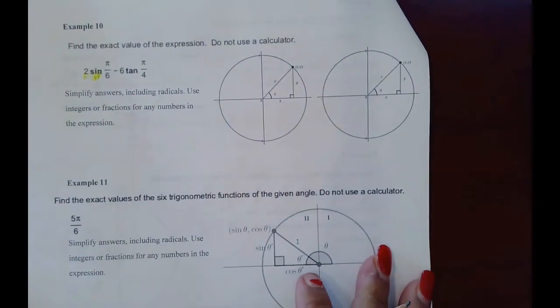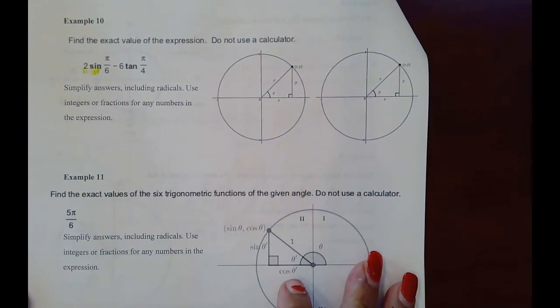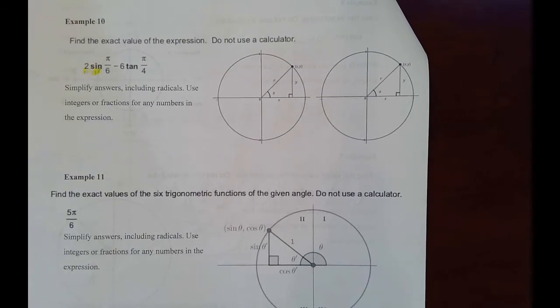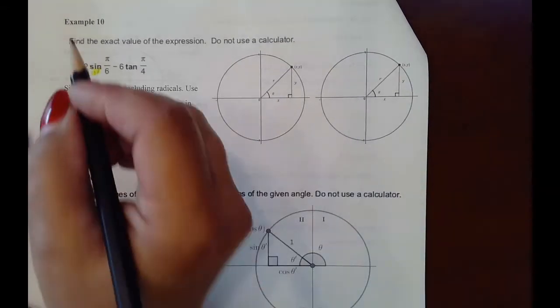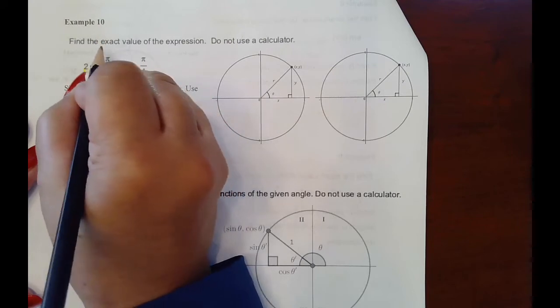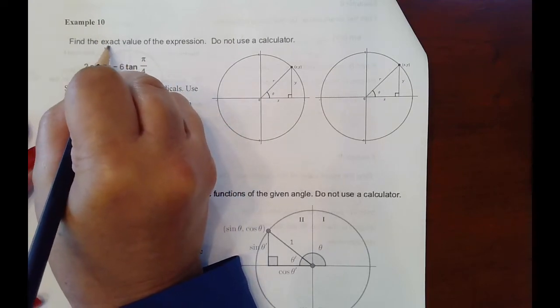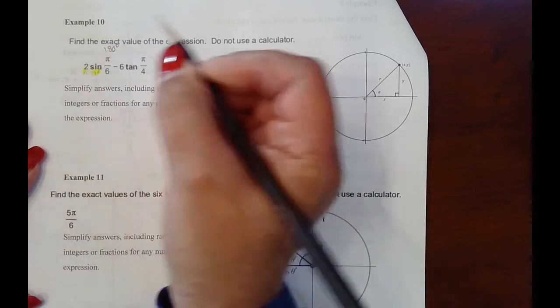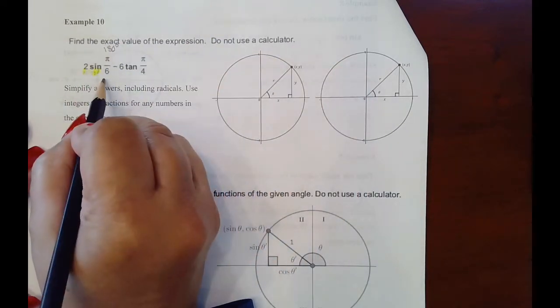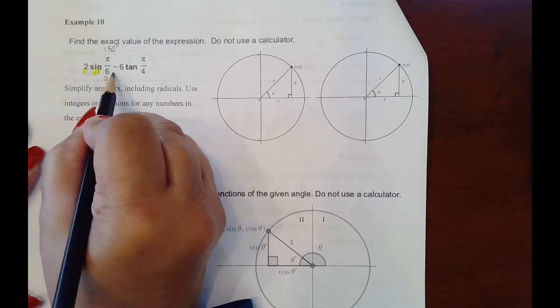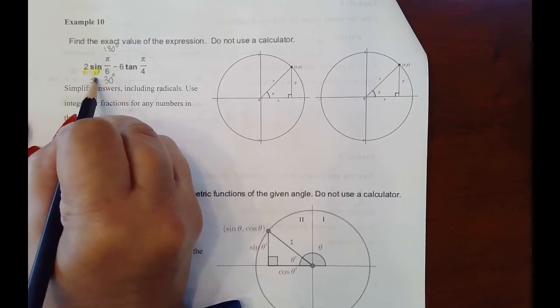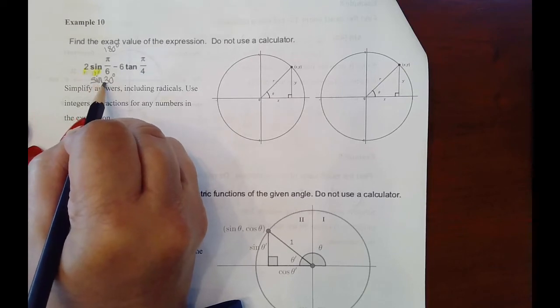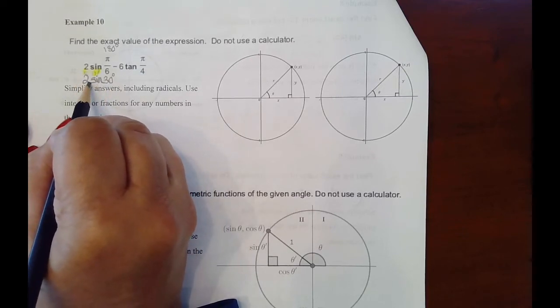In example 10, it says find the exact value. I've provided you with two different places to put your values because you're talking about two different angles here. Okay, you might want to get a fix on what they're talking about with respect to this pi value here. Maybe think in degrees. That's probably going to help you to figure out which of the special right triangles you're dealing with. 180 divided by 6, that is a 30-degree triangle you're talking about. So we're going to want to know what the sine on a 30-degree triangle is. Ultimately, we'll be multiplying it by 2.